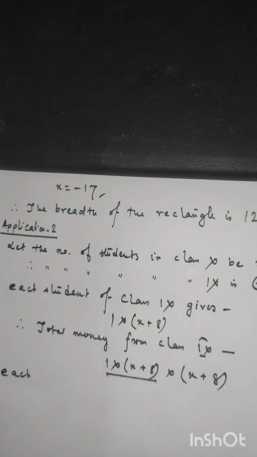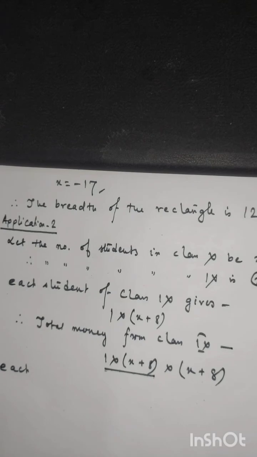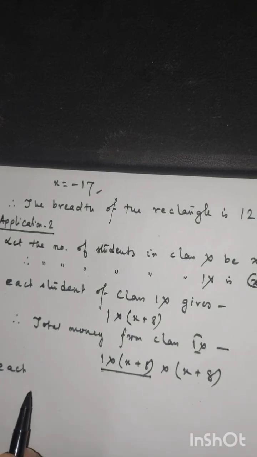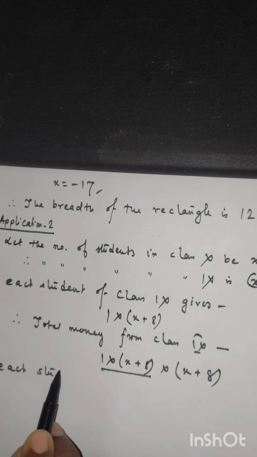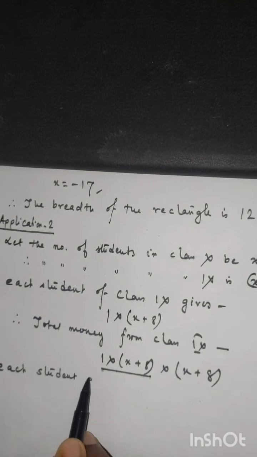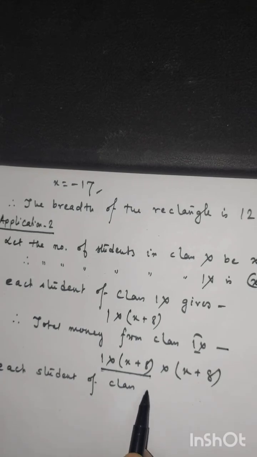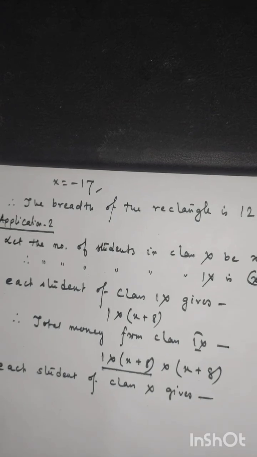Now each student of class 10 gives rupees 50, that means half, times the number of students in their class.